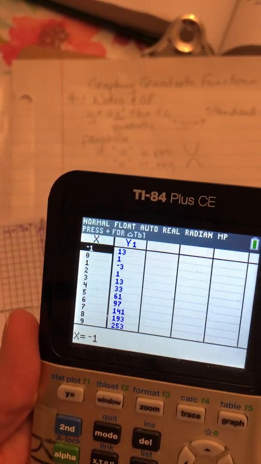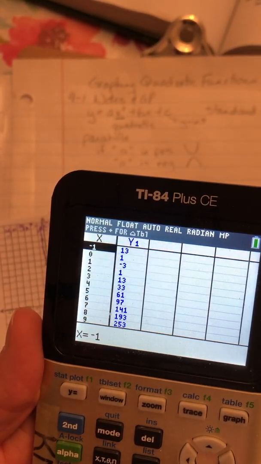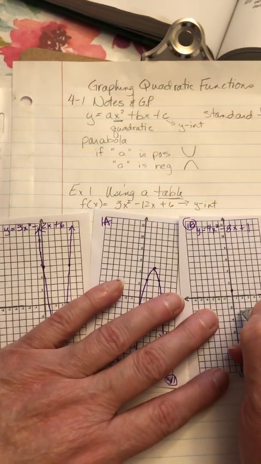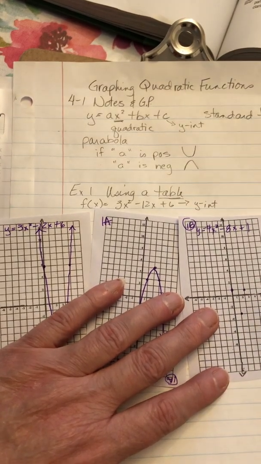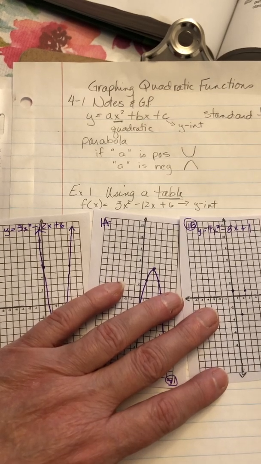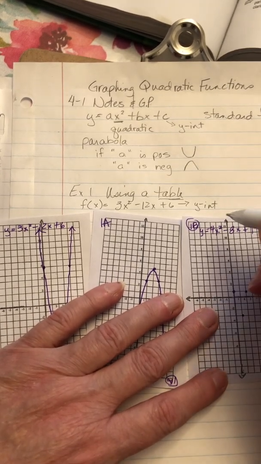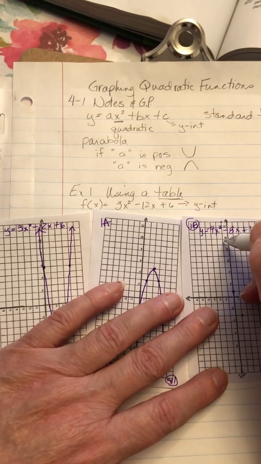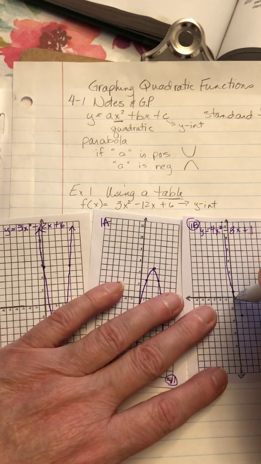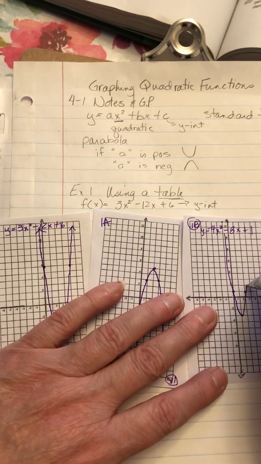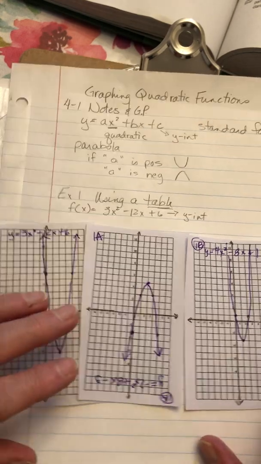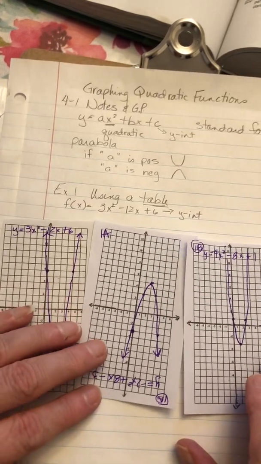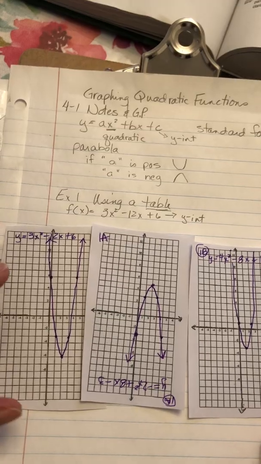Okay, where does it repeat? Oh, there it is. 0, 1, 1, negative 3, 2, 1. So it's (0, 1), (1, -3). Boy, this is a tall, skinny one. Okay, I really want to have one more. Maybe not. 13. Well, that's the very, very top. Okay, so again, it's a tall, skinny one. Okay, all right. So those are the 3 graphs that go with example 1 using a table.